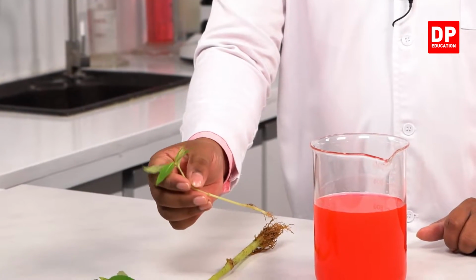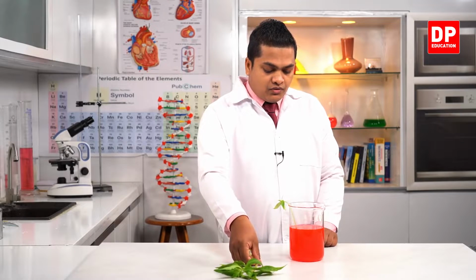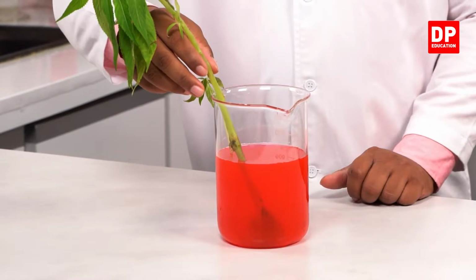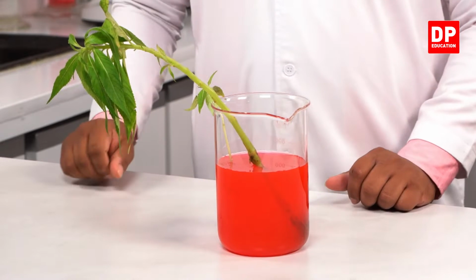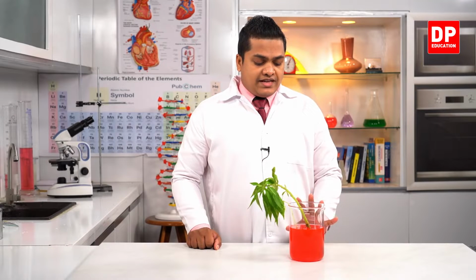Now what I'm going to do is insert these balsam plants into the colored water solution like this. Then we have to observe the two plants after about 2 or 3 hours. So let's keep the system in the same position for about 2 to 3 hours, and after that we'll observe what's going to happen, or what change occurs within the stem of the plant, right? So we'll leave it for a while and observe after some time.